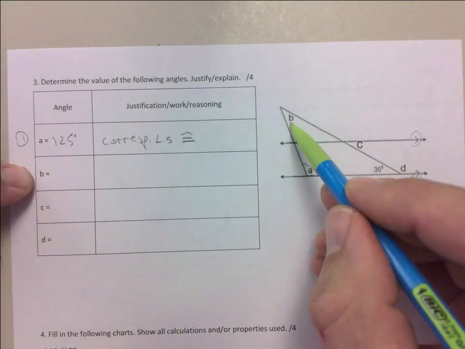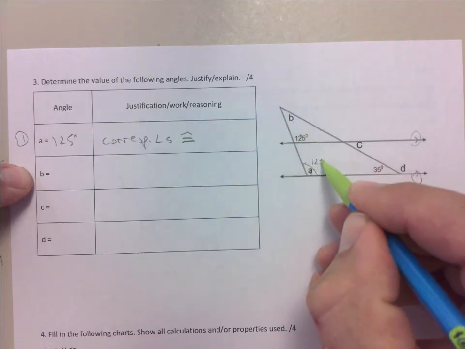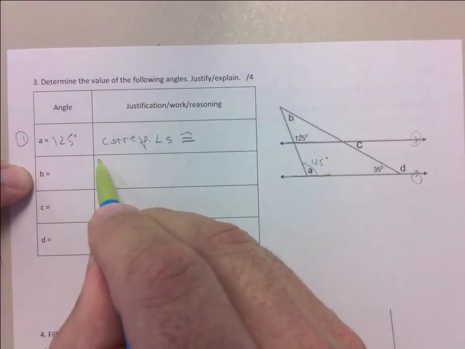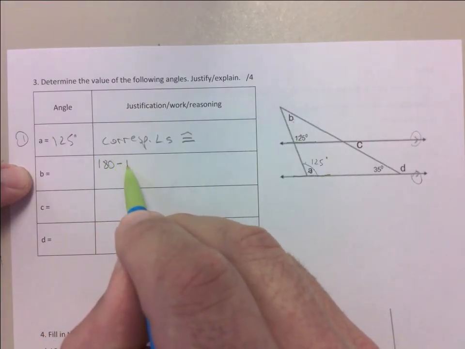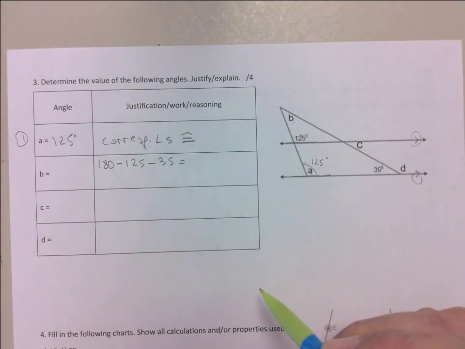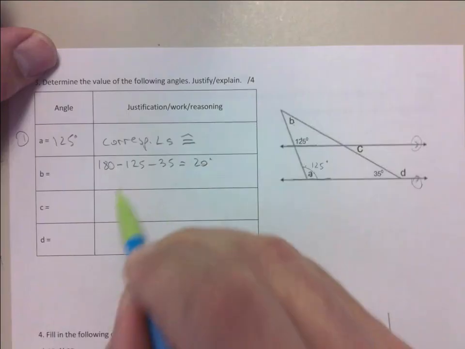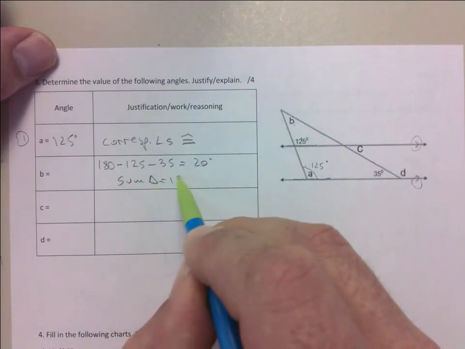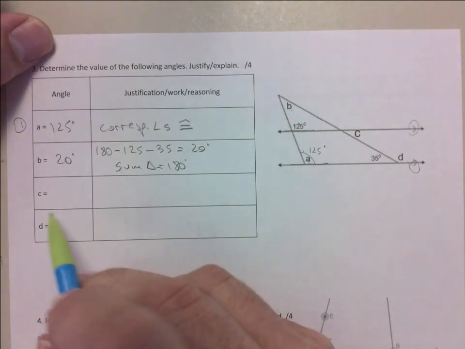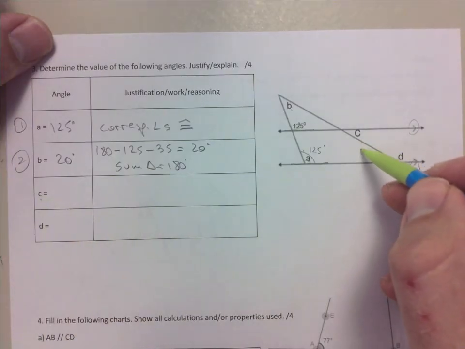B, I'll do that next. I see a triangle now. I'm going to focus on that big triangle. So angle B is 180 minus 125 minus 35. And that is what, 20? 20 degrees? Sum of triangle is equal to 180. That's my second angle.